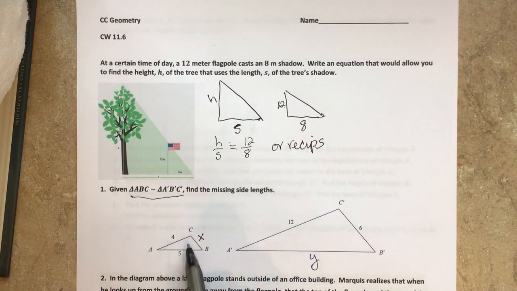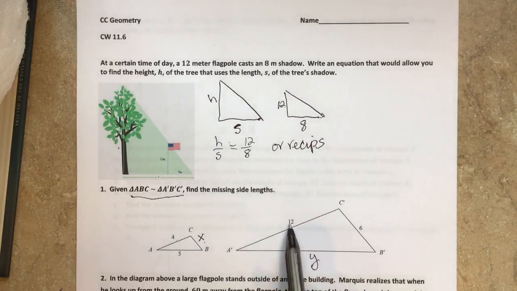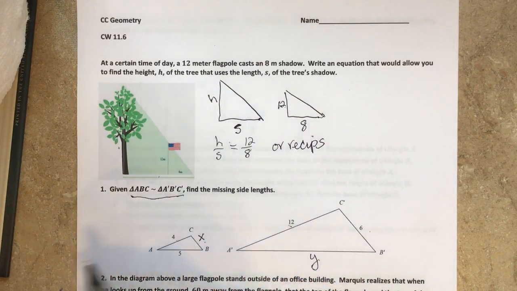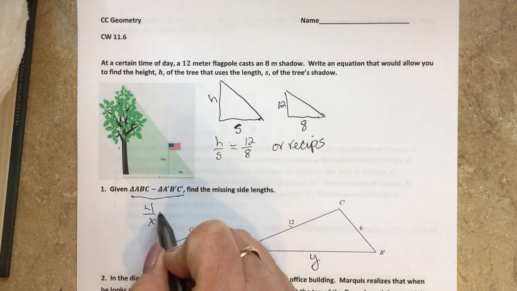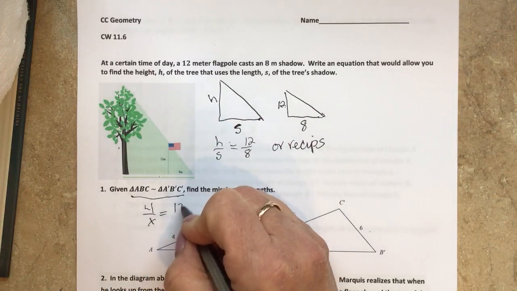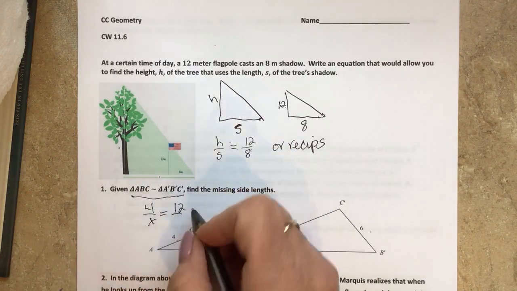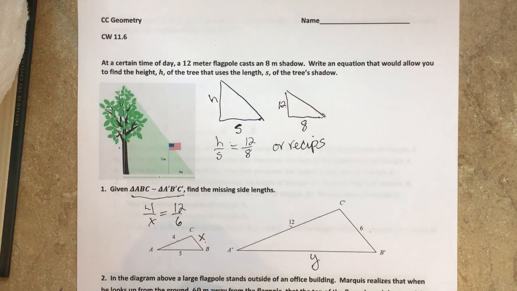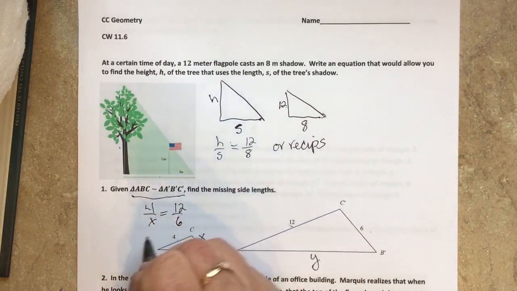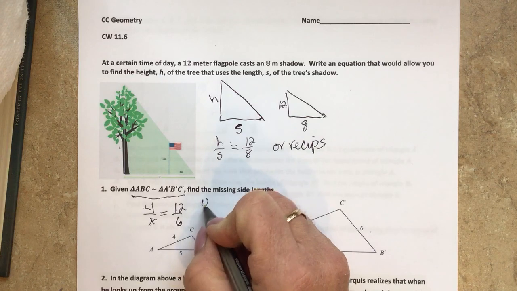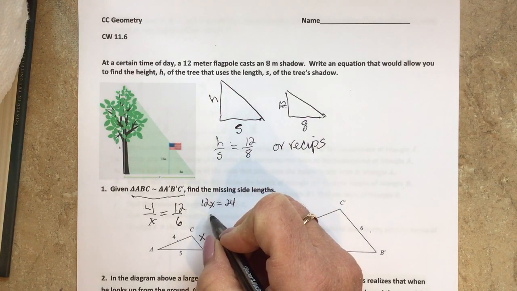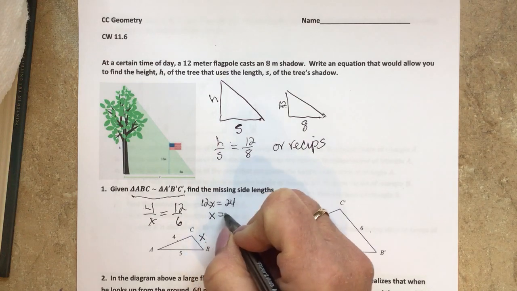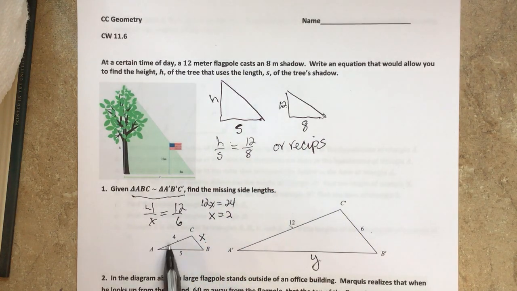So for the X, because I have the 12 and the 6, I'm going to use their numbers and that should get me what I need. So 4 is to X as 12 is to 6. So if I cross multiply, I get 12X equals 24. So X equals 2.